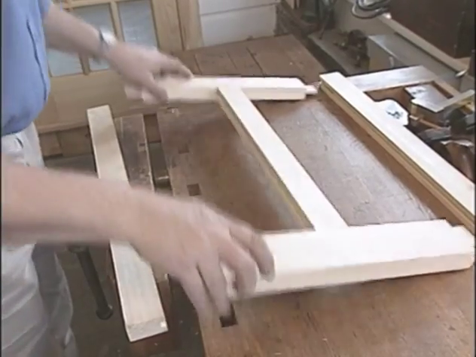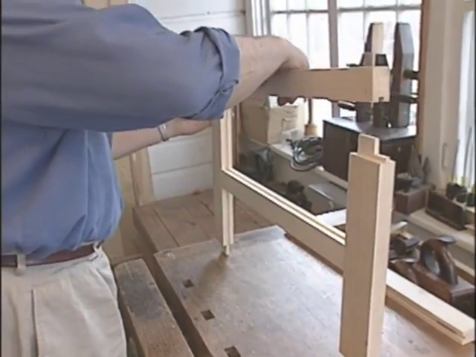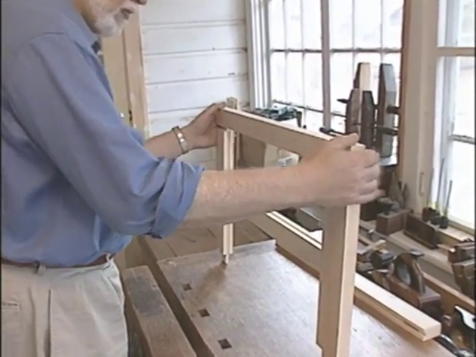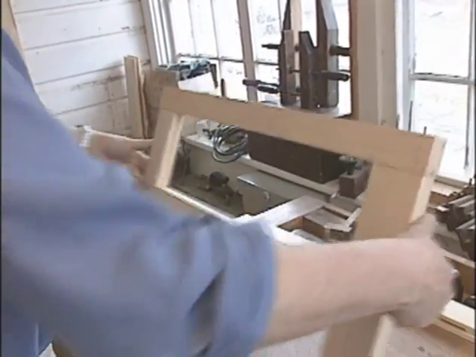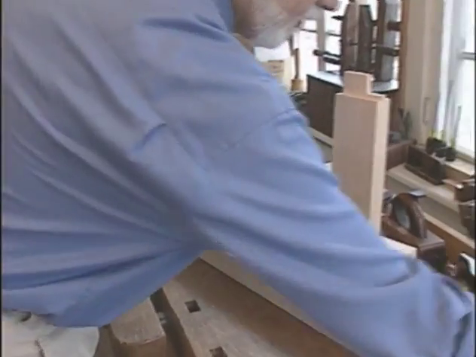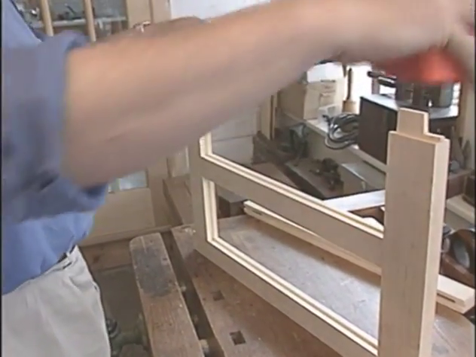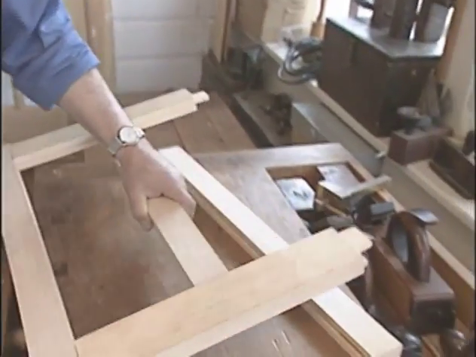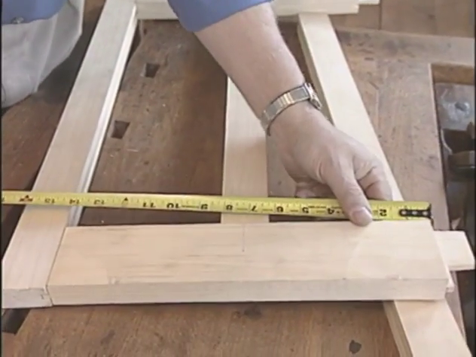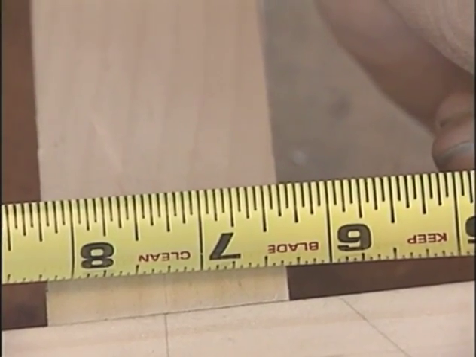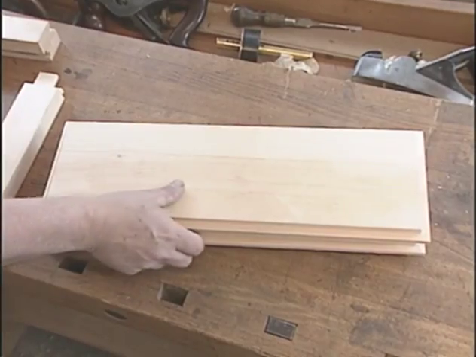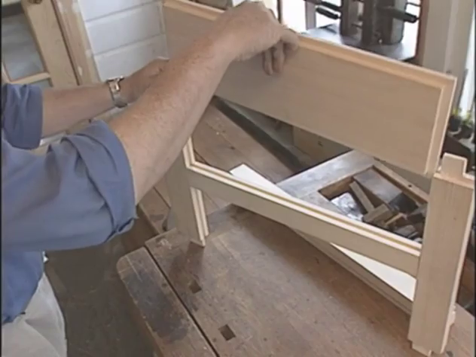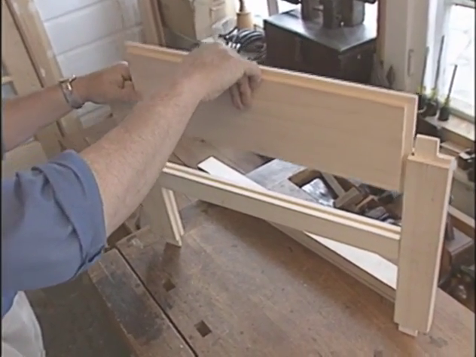Now, how do we get the measurements for the panels? Well, assemble the completed frame except for one stile. Take measurements between the insides of the rails and the stiles and add twice the depth of the grooves. So here it's 19.5 inches between the rails and 6 inches between the stile and the muntin. Add 1/2 inch to each and we'll find panels that need to be 20 inches by 6.5 inches. And I just happen to have some of these right here.